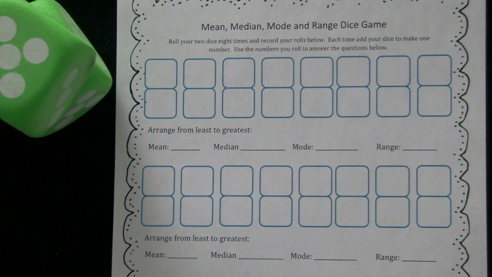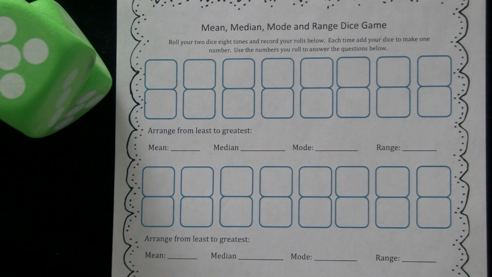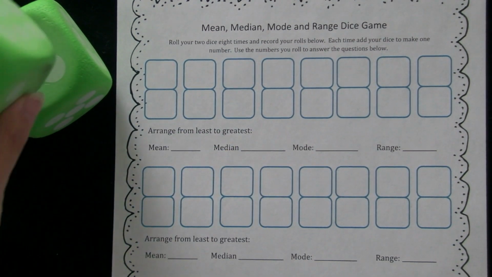Alright guys, this is for my 3rd, 4th, and 5th graders. I'm breaking down mean, median, and mode with some dice. It is totally up to you how you do this. You can use 3 or 4 different dice. You can roll 8 dice. You can roll 1 dice multiple times.